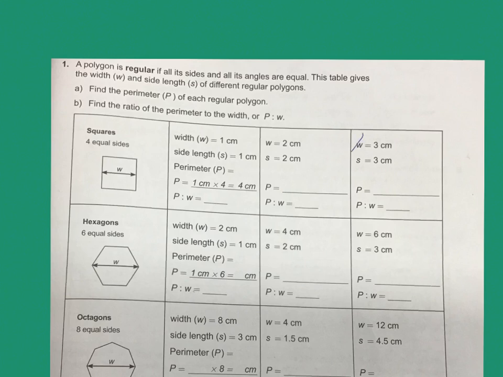If we have a width of 1 centimeter for this square, it has 4 equal sides. The width is the distance across. The side length is 1, so each side is 1 centimeter. The perimeter would be 1 centimeter, which is the side length, times the number of sides, 4, equals 4 centimeters. When we write our ratio, we write the number for our perimeter, which is 4, then put our colon and the number for our width, which is 1 centimeter.